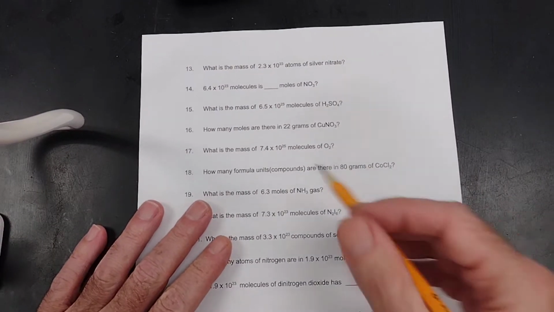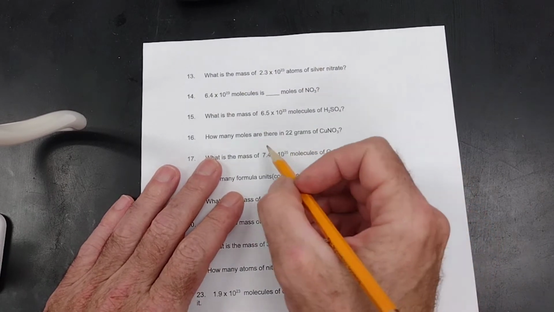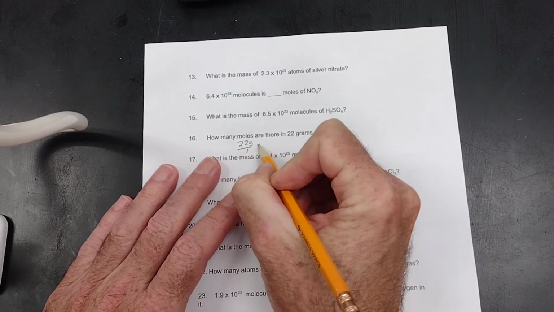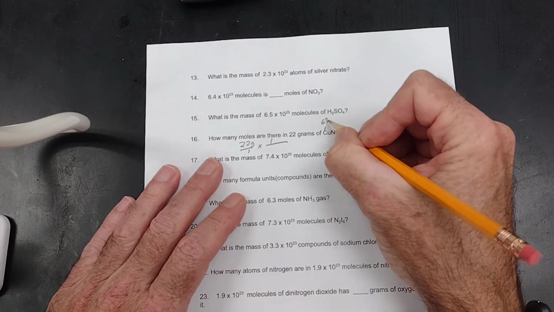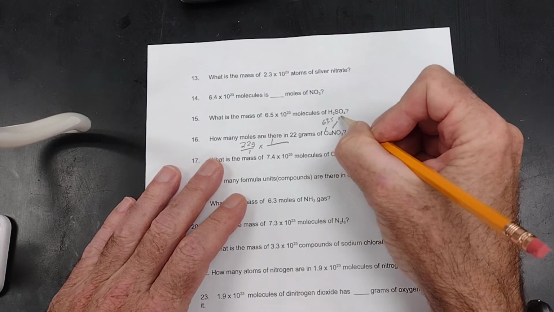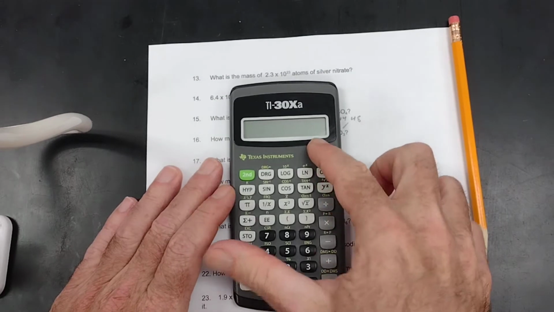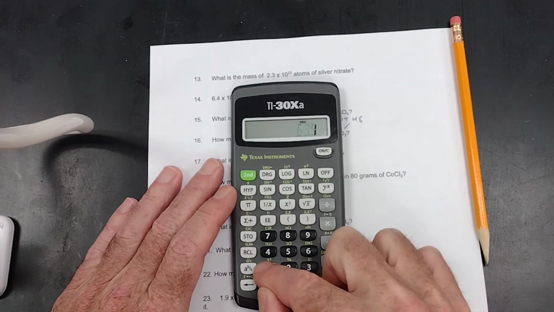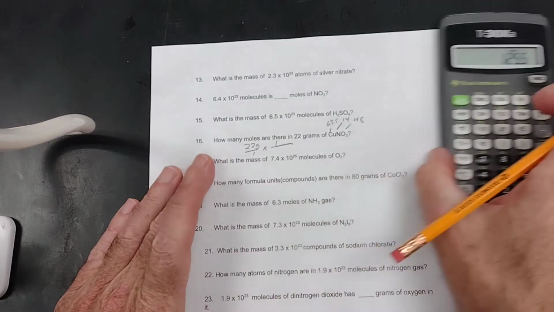I'm sorry about that. How many moles are in 22 grams of copper 1 nitrate? 22 grams over 1 times 1 over the proper number for this, which is 63.5 plus 14 plus 48. So I'll do that really quickly. 63.5 plus 14 plus 48 equals 125.5.